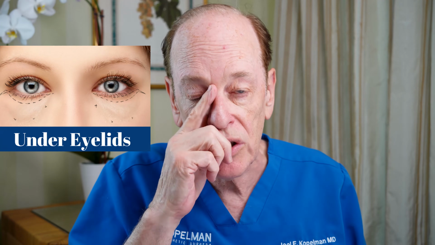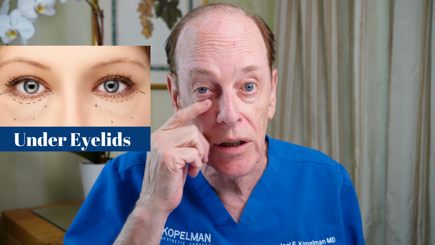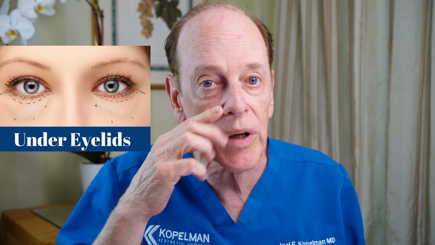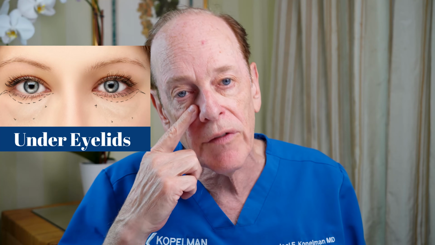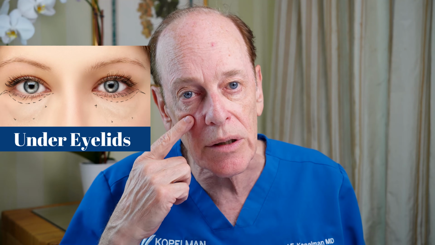The lower eyelid itself also has to be evaluated, not in a vacuum as a singular issue, but as a part of the lower face or the mid-face area. Sometimes the bulging of fat here can be accentuated by a flattening of the mid-face, and sometimes there's a deep groove over here which creates a very tired, fatigued appearance.